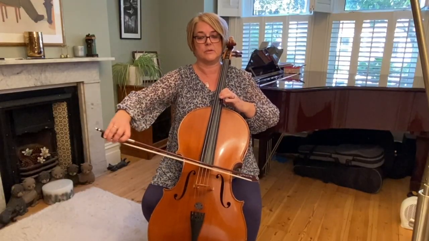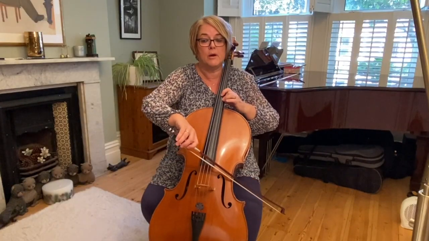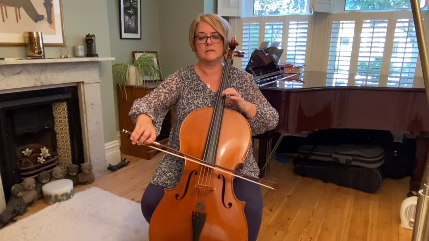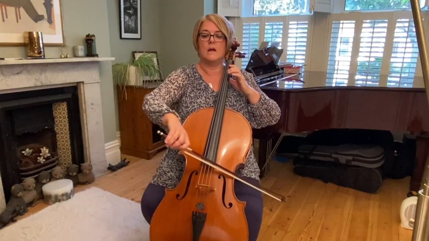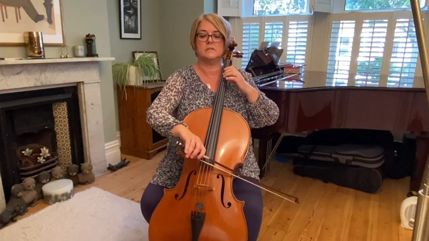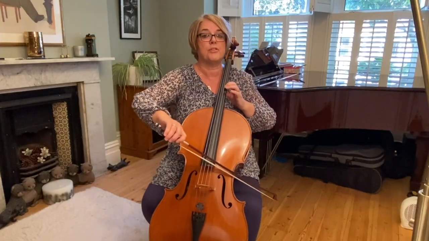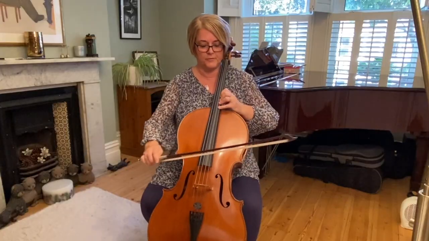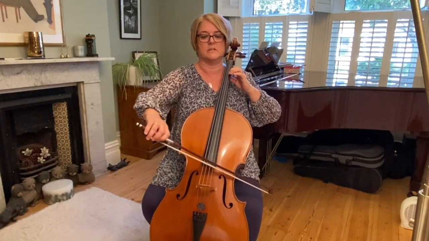D string, 2, 3, 1, 2, 3, 1, 2. Now less bow. I mean a slower bow, but it's all the same fingerings. 1, 2. First position. Line up 1 with 2. Home to first position. It's still loud. This is second position. Third position. Go up to fourth position. Switch to a 3. Home to first position.